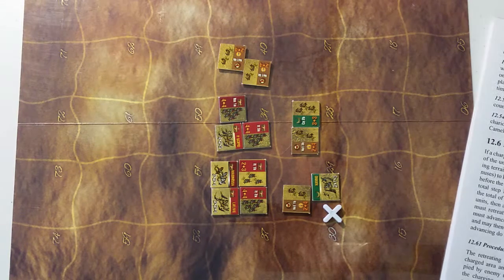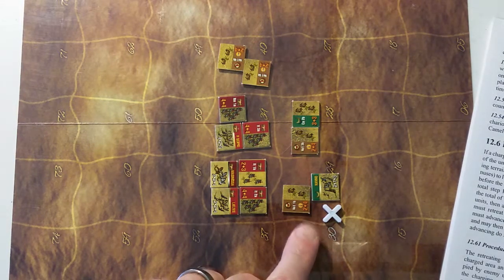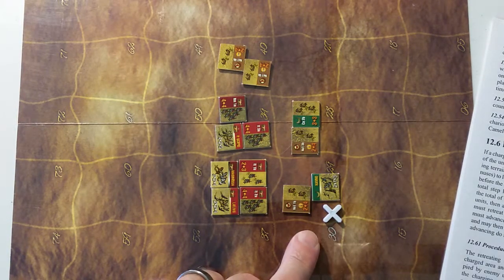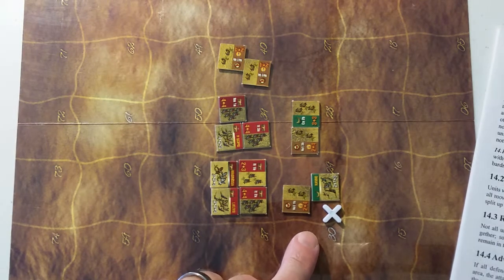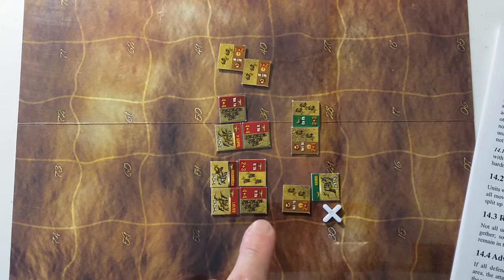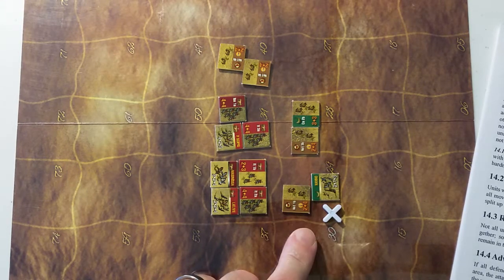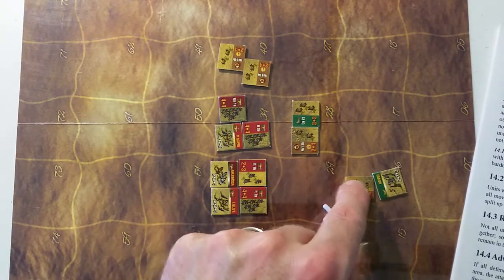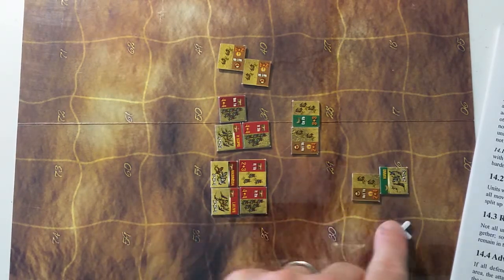So yeah, no withdrawal. Oh wait, no, I'm sorry, because it's only heavy cavalry, they can. Hanno could withdraw. As a matter of fact, that's what he's going to do. He withdraws to area 16.